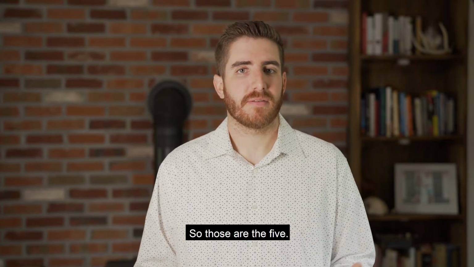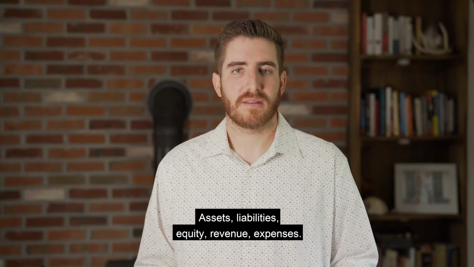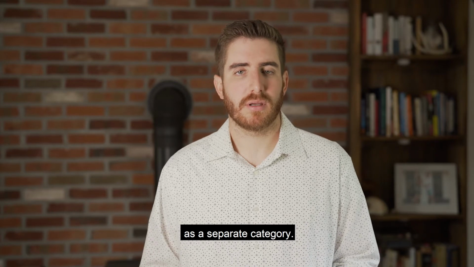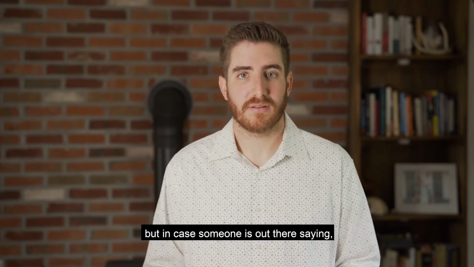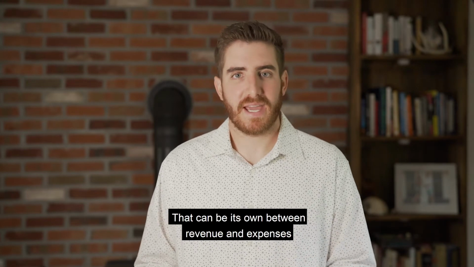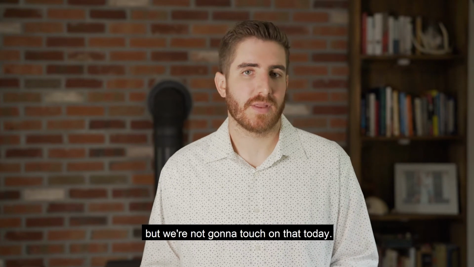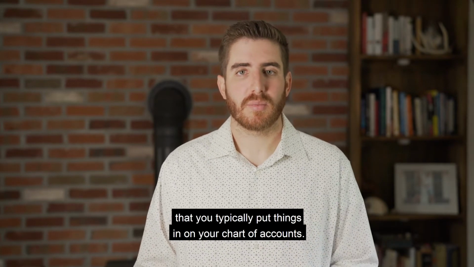So those are the 5: assets, liabilities, equity, revenue, expenses. Sometimes people put cost of goods sold as a separate category. For this exercise, I'm not going to do that, but in case someone is out there saying, well, what about cost of goods sold? That can be its own between revenue and expenses, but we're not going to touch on that today. So those are the 5, and that is the order that you typically put things in on your chart of accounts.